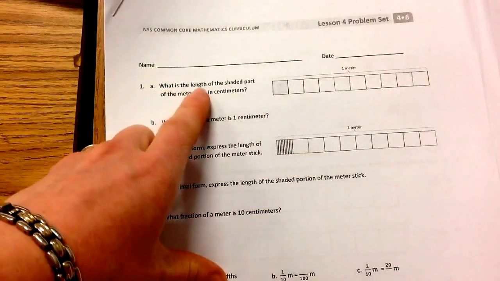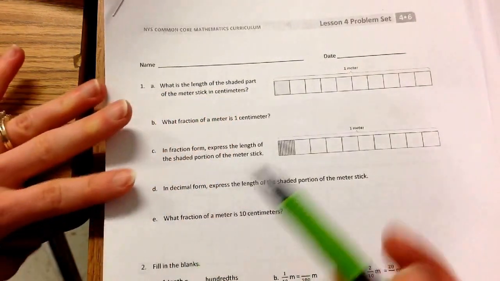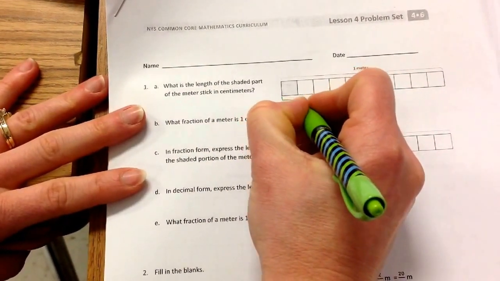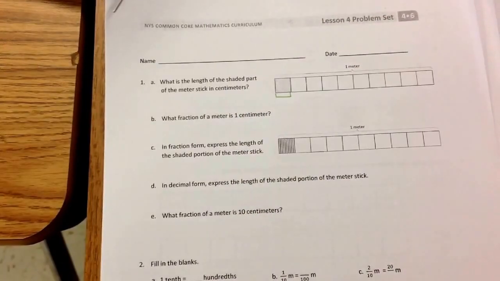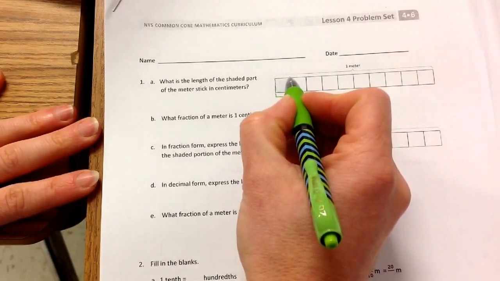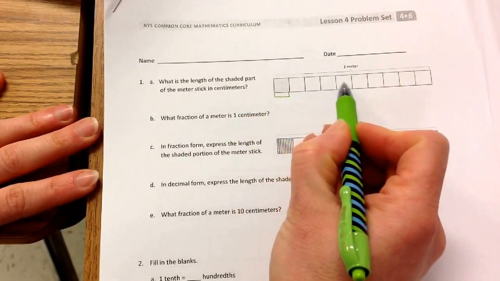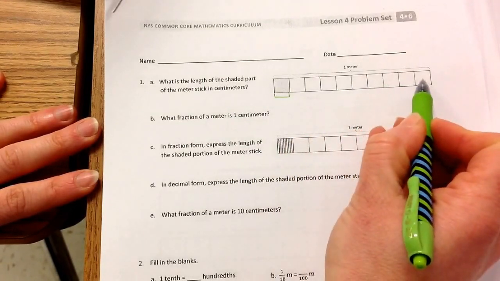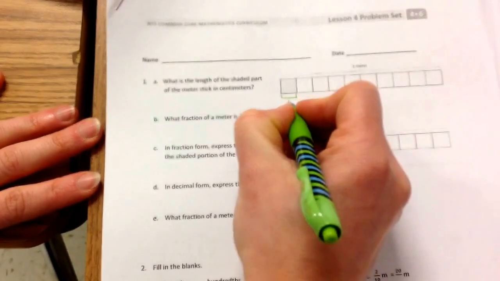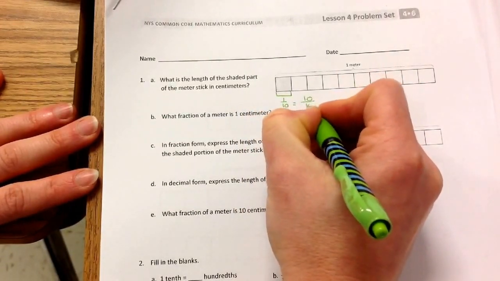It says, what is the length of the shaded part of the meter stick in centimeters? Well, because I have one shaded part, as I was saying, this part right here represents a certain amount of centimeters. Since I have 10 pieces, this is 1/10 of a meter, which is 10/100ths.